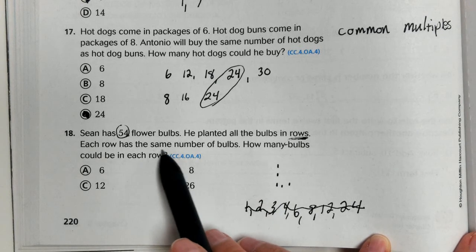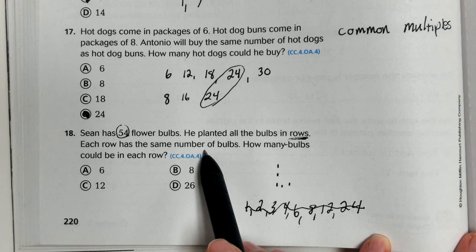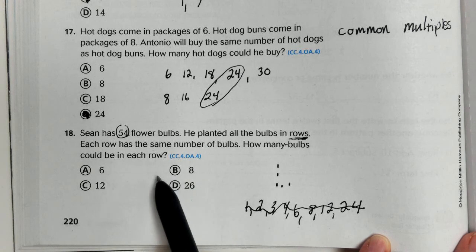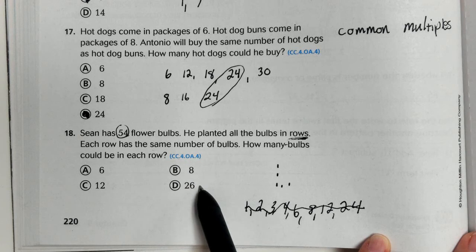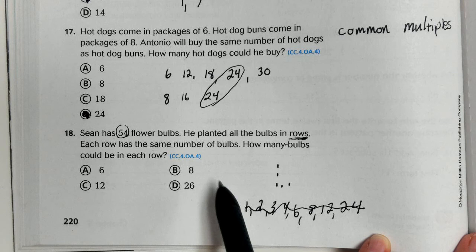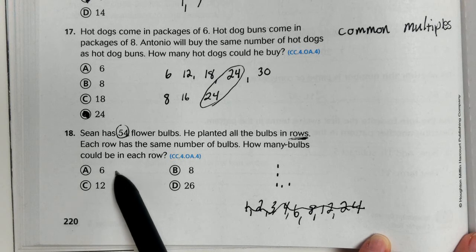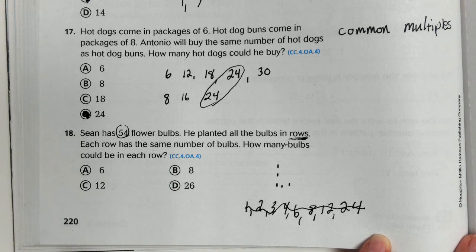Each row has the same number of bulbs. That's equal groups. How many bulbs could be in each row? So which of these could be a number of the rows that he has? This question is basically which of these numbers is a factor of 54? 8 times what is 54?